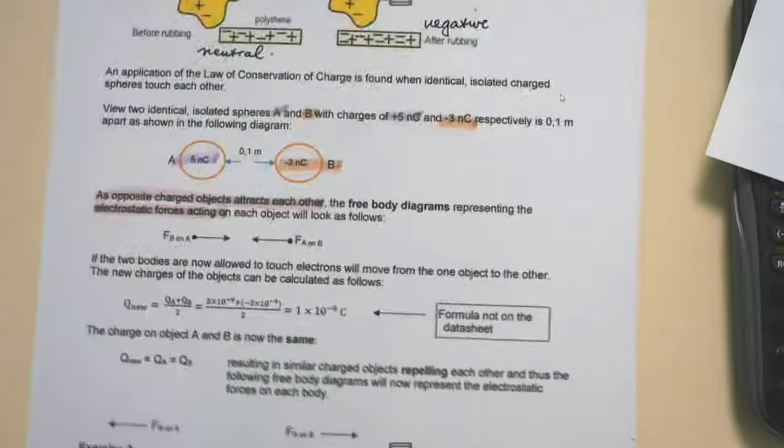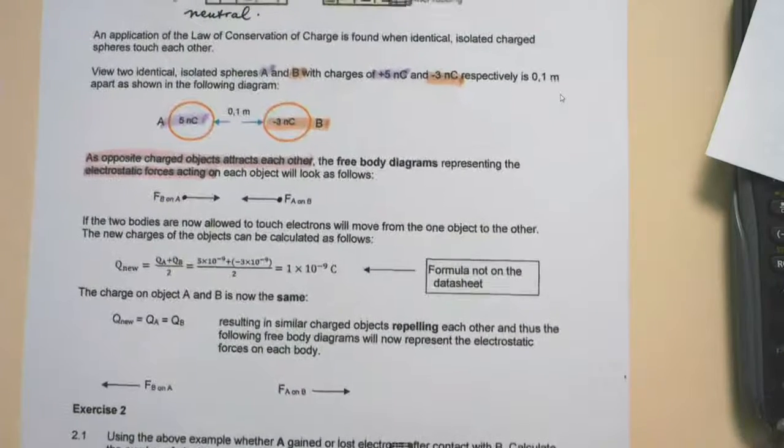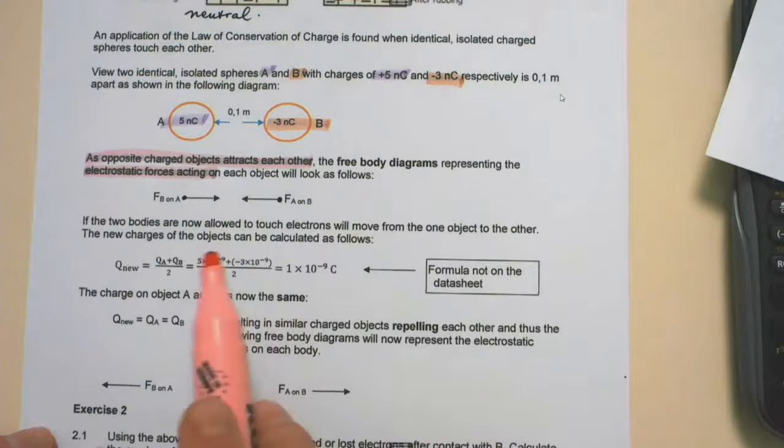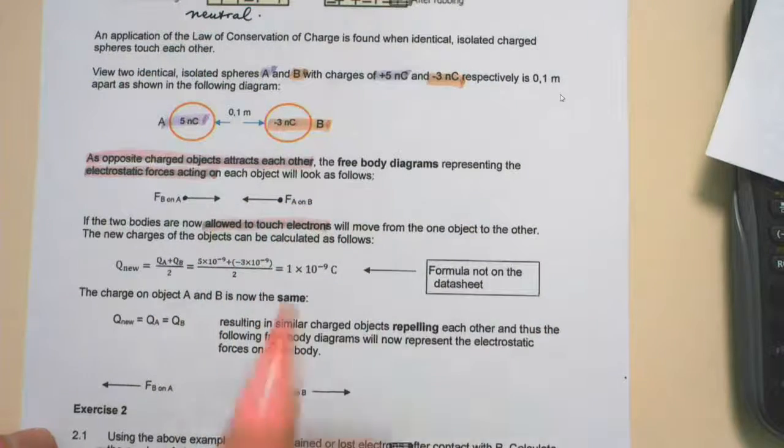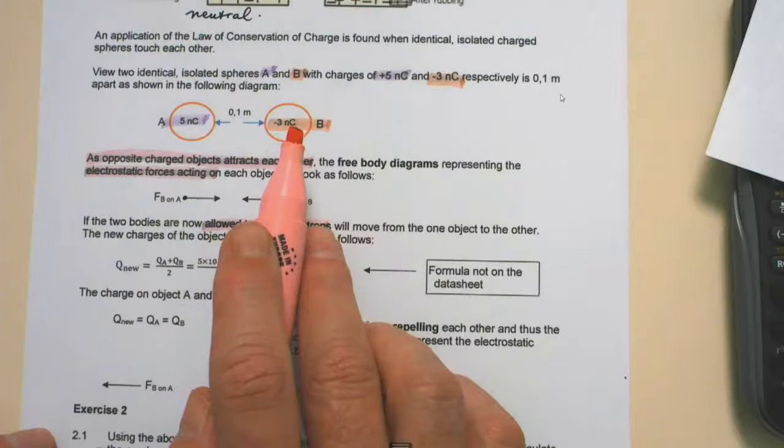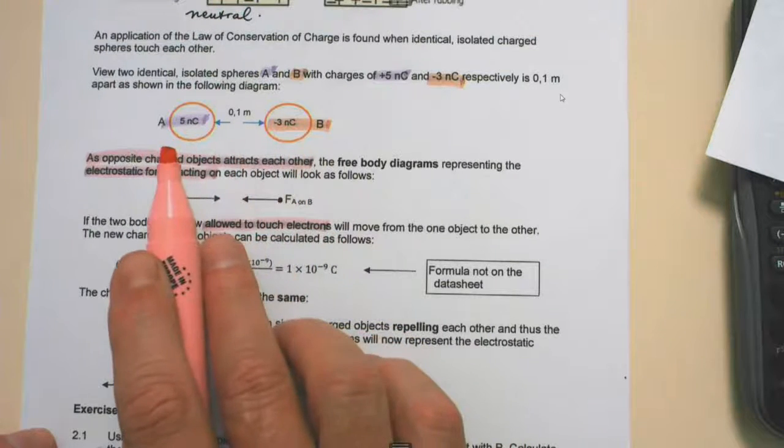Now, here is a formula which is not on the data sheet, and this one you have to memorize. It applies if the two bodies are allowed to touch. We know that electrons are going to move from the more negative body to the less negative body.